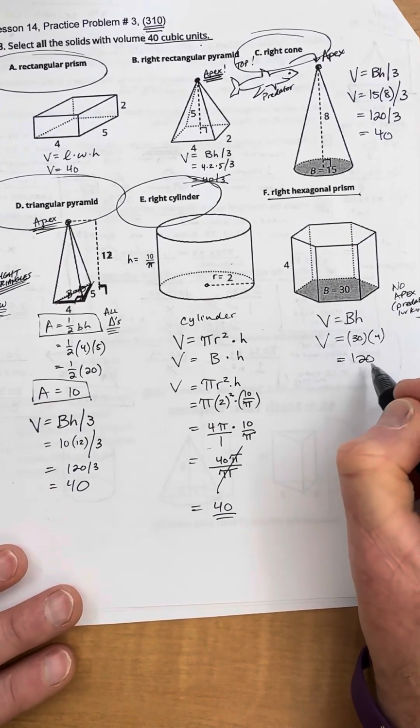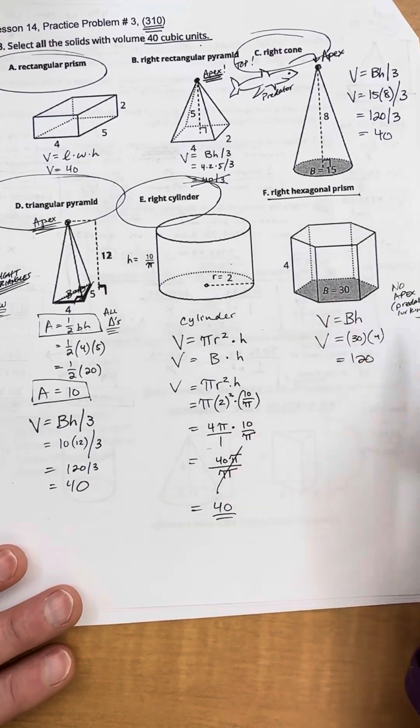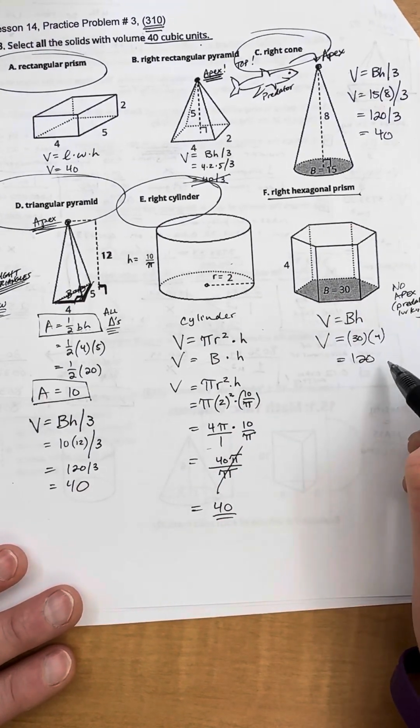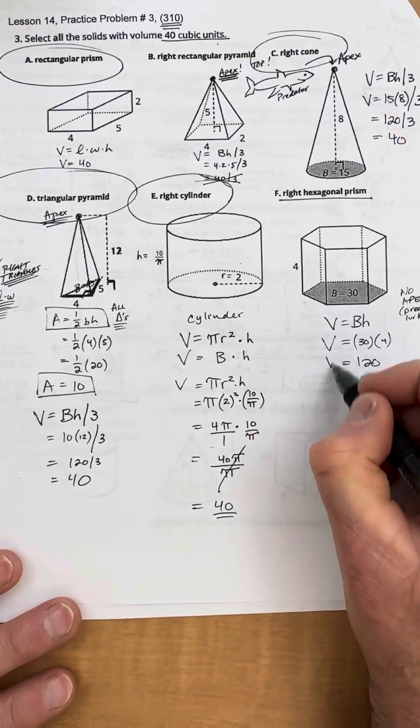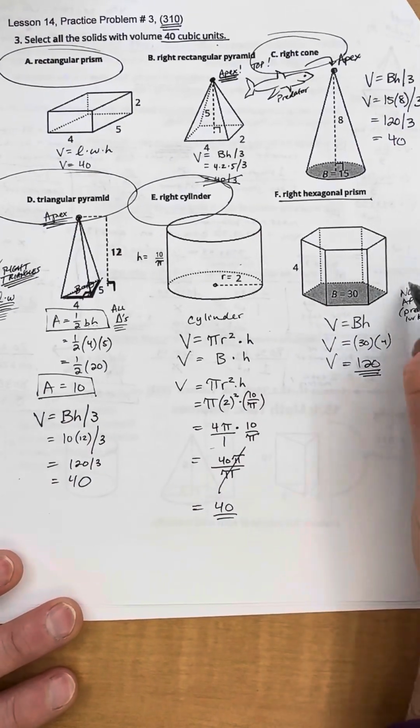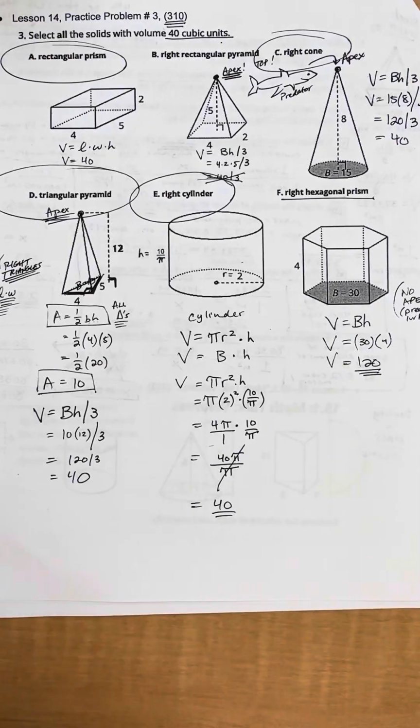They're trying to trick you on this, because some people will be like, wait a second, divide that by 3, it's 40. I'm going to circle that one. Nope. Do not circle this one, because this one's just 120. Because there's no apex, no predator lurking.